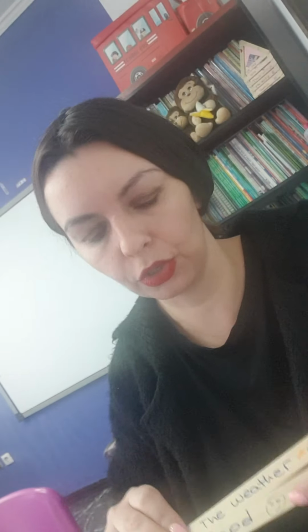So this week I thought that we had to revise a little bit the vocabulary that we've done and some of the grammatical categories that we've covered so far. So what I thought was to design a game where I had written some words on top of these sticks. For example, the weather, food, vegetables, class objects, etc.